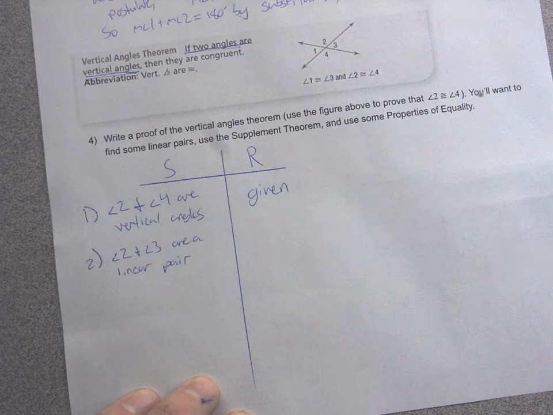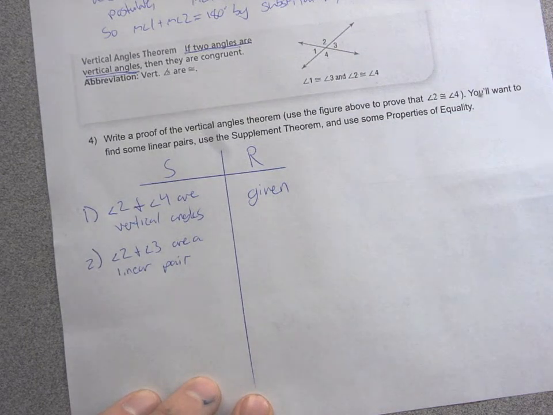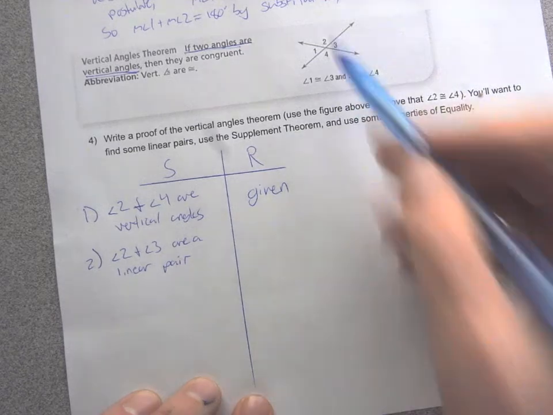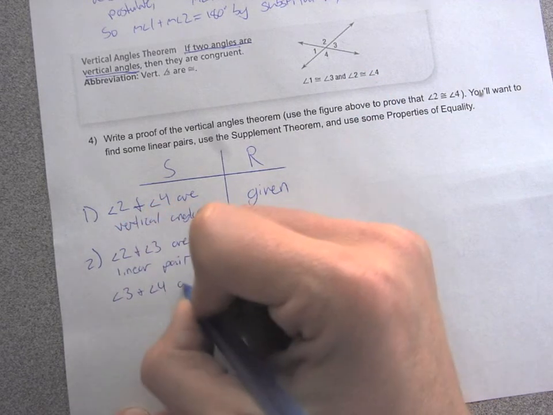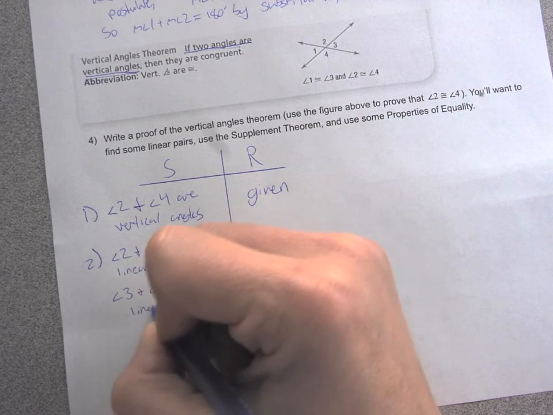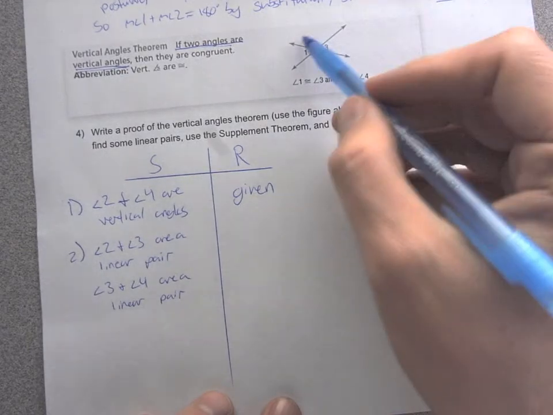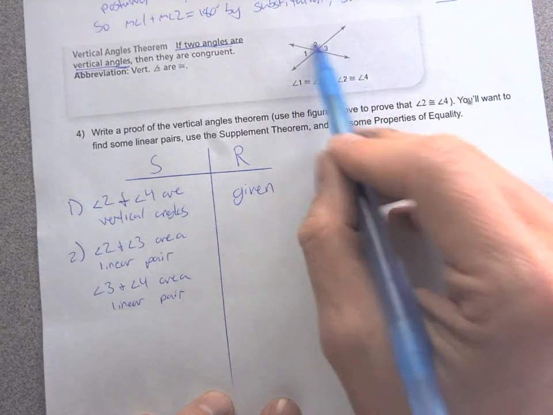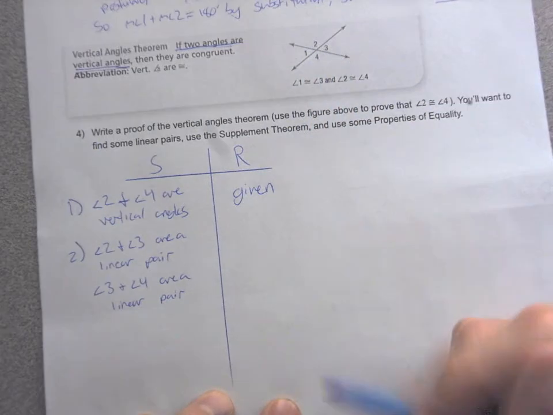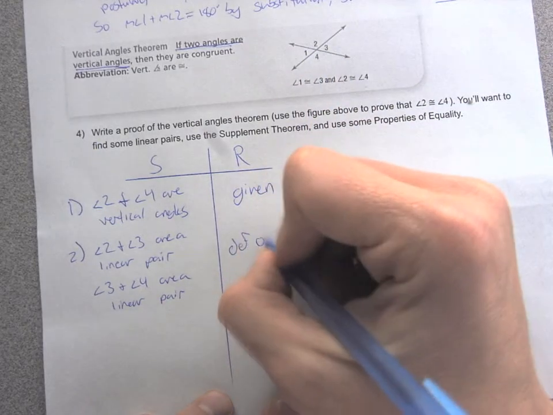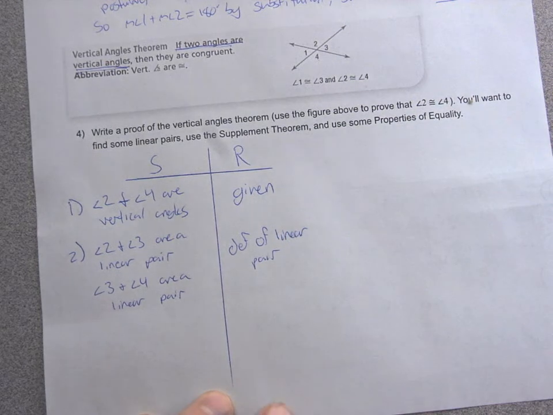Okay, now while we're at it, we can say that angle 3 and 4 are also linear pairs, because that's going to help us connect 2 and 4. So angle 3 and angle 4 are a linear pair. That just comes from the figure. We know they form a straight line. All we know is line, right? These two form a line. That means they're a linear pair. So this is the definition of linear pair.